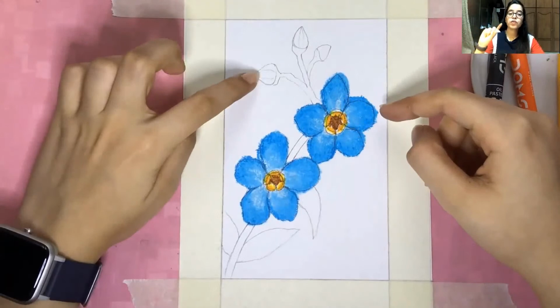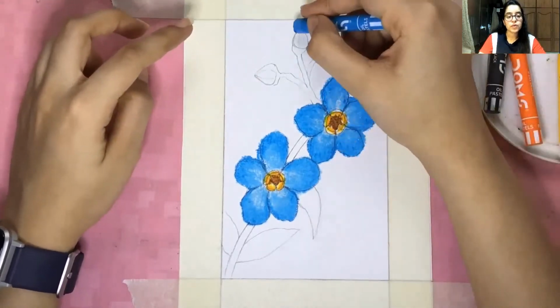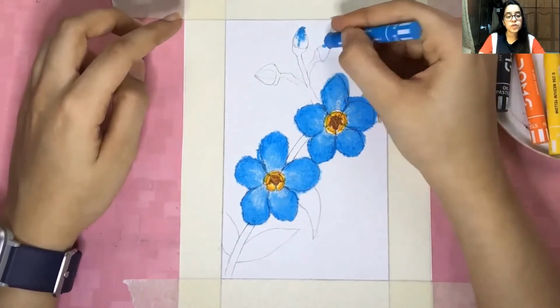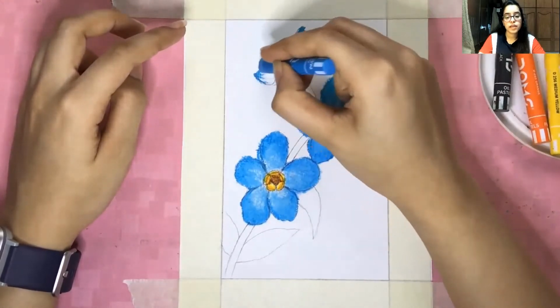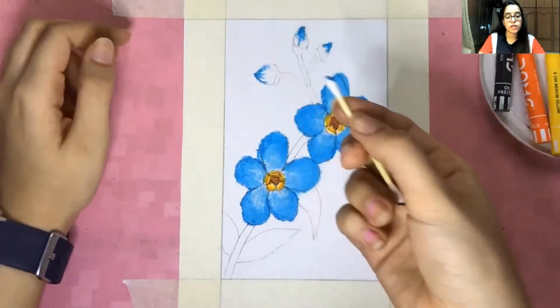And now we can move to the upper top bud section. It's going to be the same again. We are going to just give an edge of blue to all three buds that I've drawn. And then I'm going to just blend it well with the earbud only.